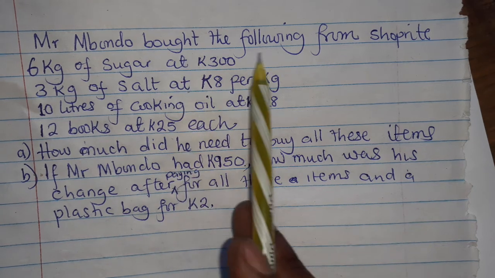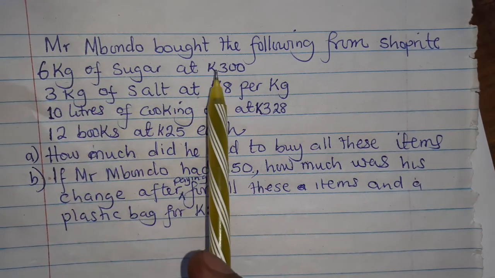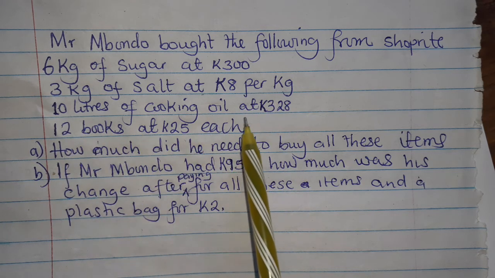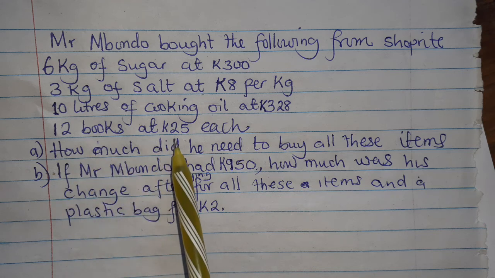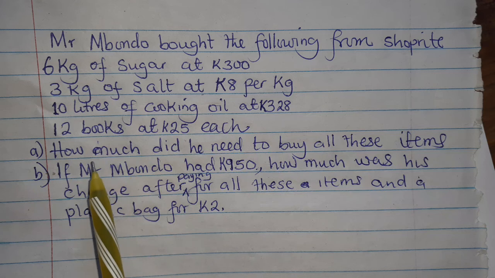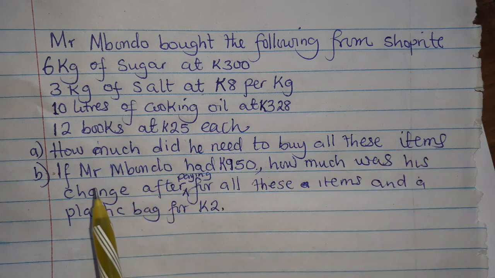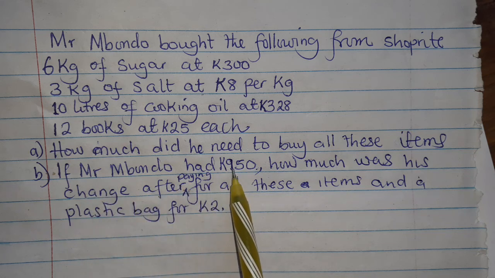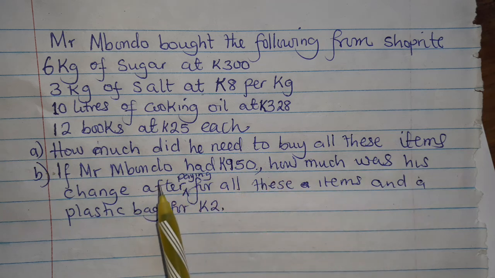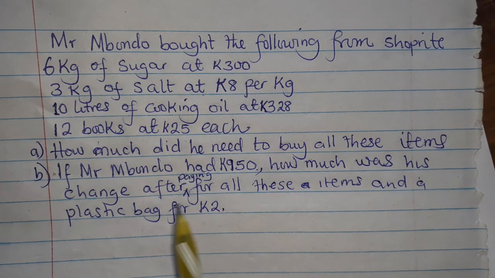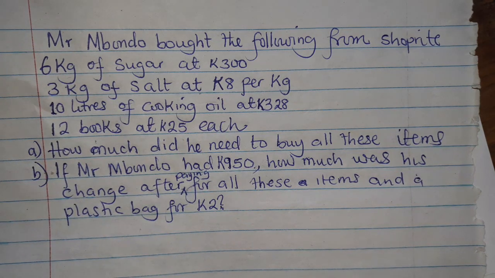Mr. Mbondo bought the following items from ShopRite. 6 kg of sugar at 300 kwacha. 3 kg of salt at 8 kwacha per kg. 10 liters of cooking oil at 328 kwacha. 12 books at 25 kwacha each. How much did he need to buy all these items? If Mr. Mbondo had 950 kwacha, how much was his change after paying for all these items and a plastic bag for 2 kwacha? As you may know, now in these supermarkets they sell plastic bags. So you have to answer these 2 questions.